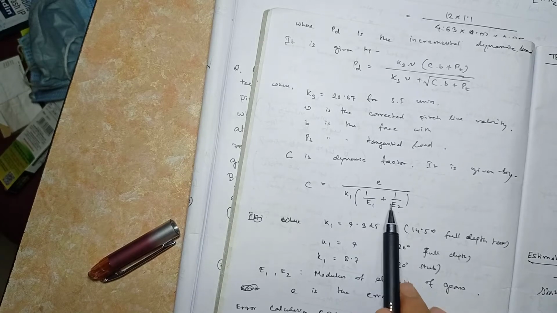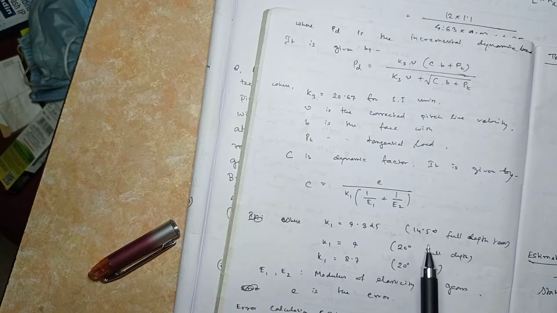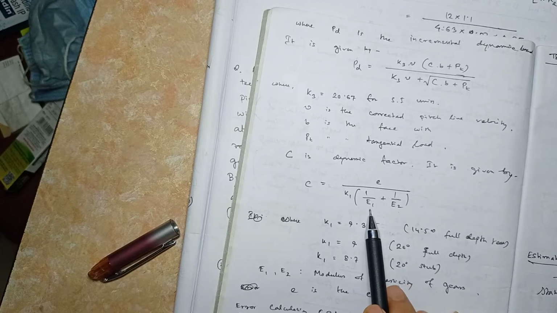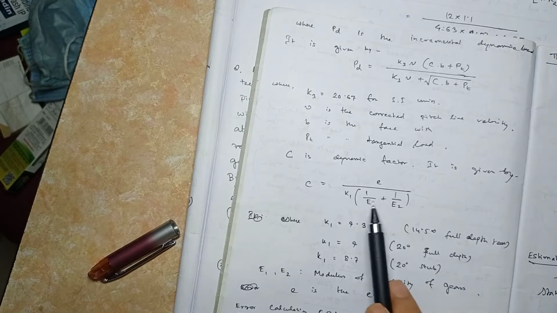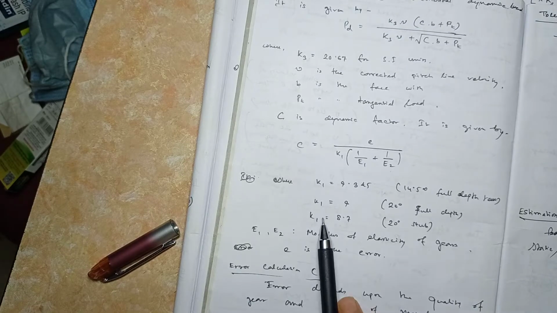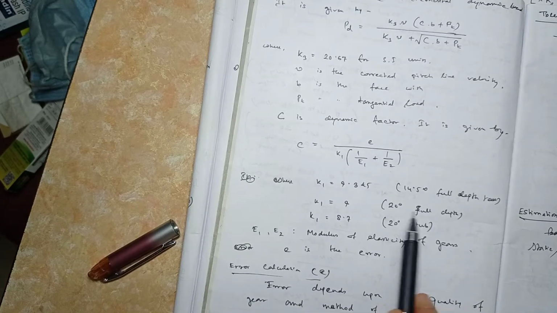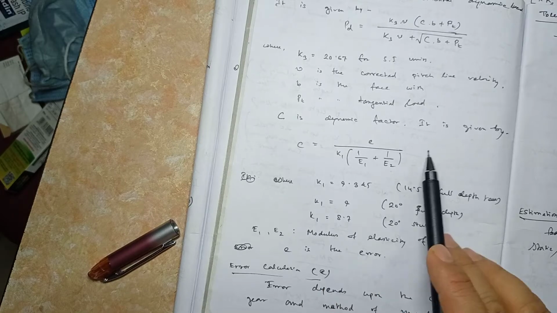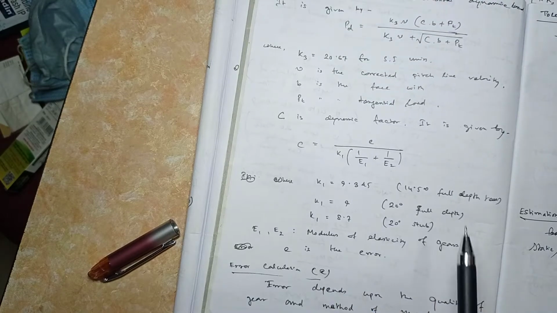E1 and E2 are the modulus of elasticity for pinion and gear: E1 is for the pinion, E2 is for the gear. K1 for the 20 degree full depth is given; we normally have 20 degree full depth, so the K1 value is 9. E1 and E2 will be given to you in the question itself.